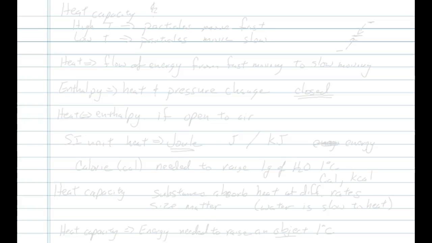This is a lesson on heat capacity, and just heat capacity. At a high temperature, the particles making up the substance are moving fast. At a low temperature, the particles move slow.